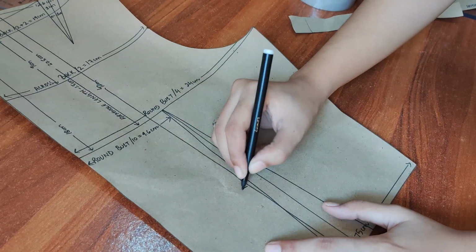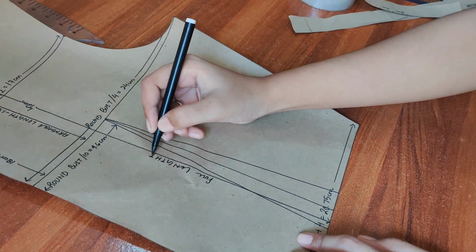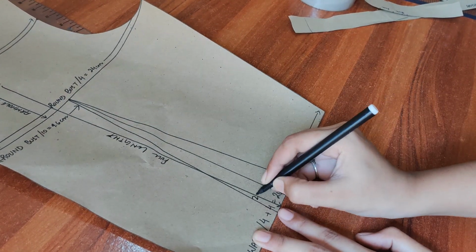That's it for today's tutorial. I hope you found this step-by-step guide on drafting the back bodice block helpful.